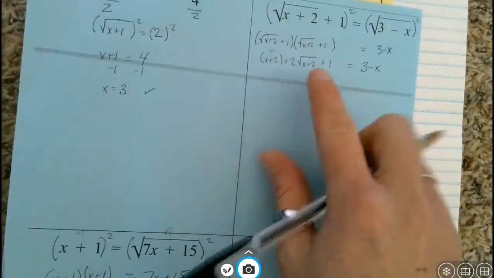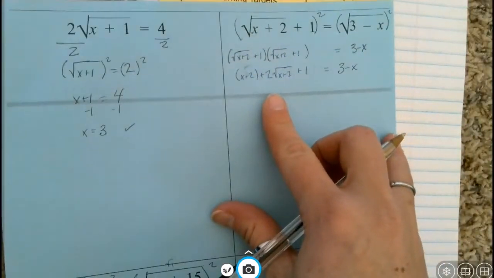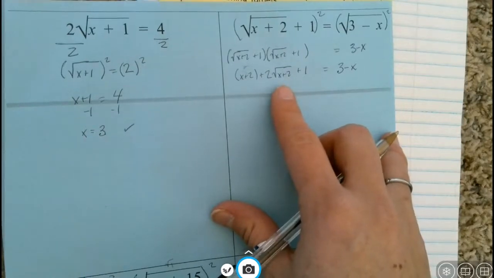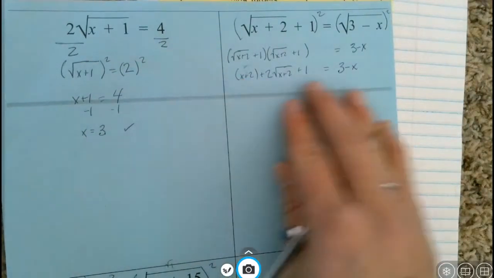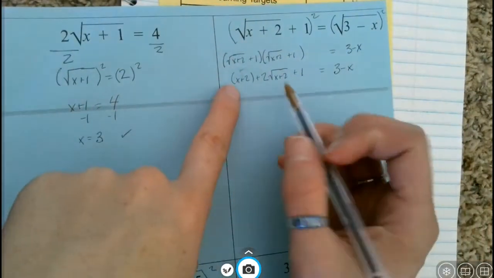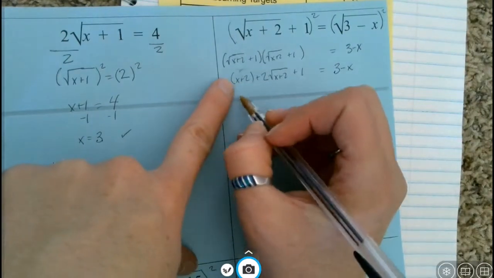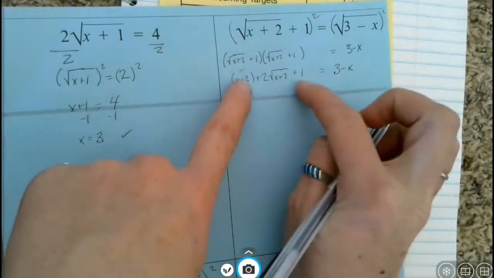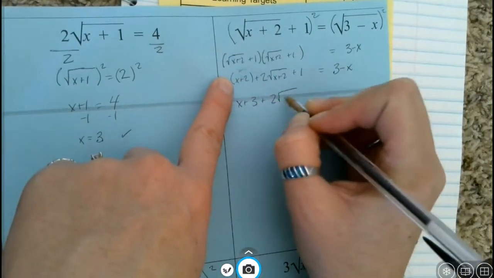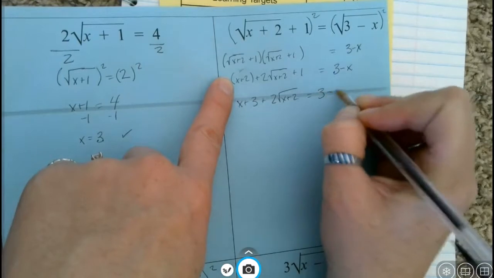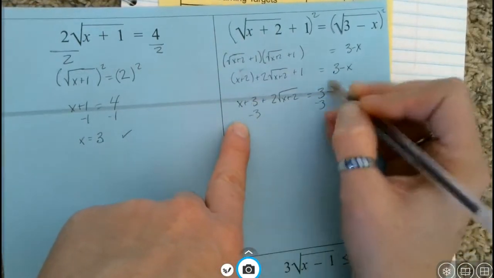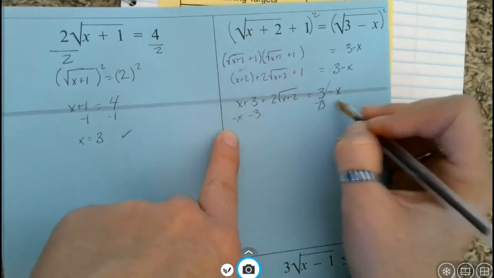So I see I'm not quite to a place where I can continue to really simplify it yet. I still have a radical in my equation that I have to get rid of. So let's do everything else to the other side and then deal with that radical. Okay, so here I see on this left side I end up with x plus 3, because I'm going to combine these two terms, plus 2 times the square root of x plus 2 equals 3 minus x. Well, let's go ahead and subtract this 3 from both sides, so it goes away, and I'm going to subtract an x from both sides.